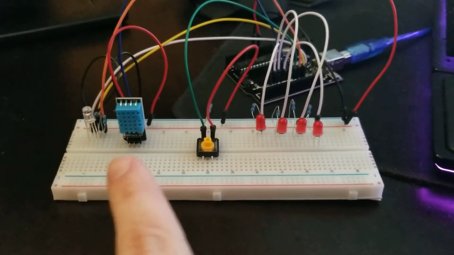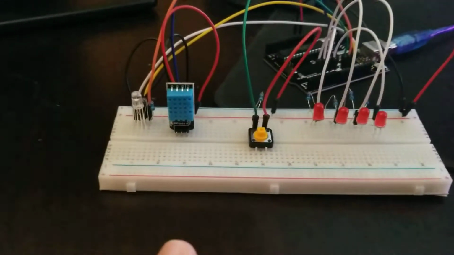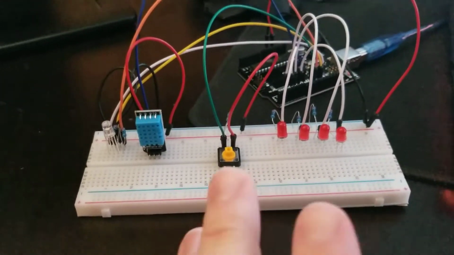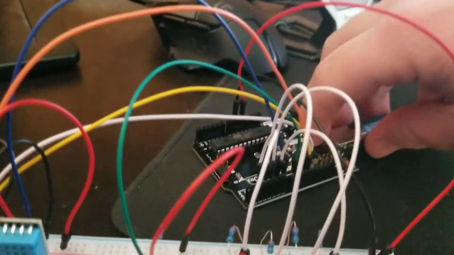And the temperature sensor actually increases the increment. So if it goes above a certain temperature, it'll go up by 2 instead of 1, or 3 instead of 1. So let's just turn this on.